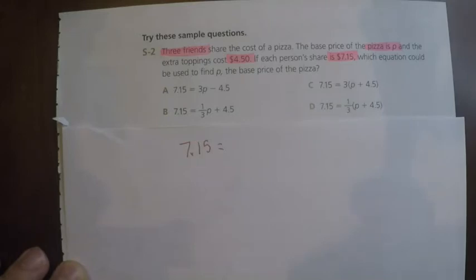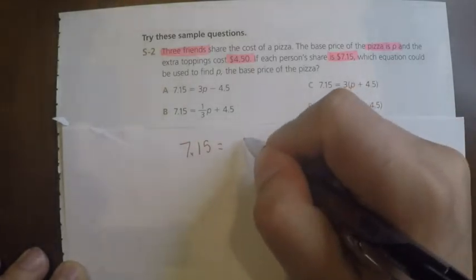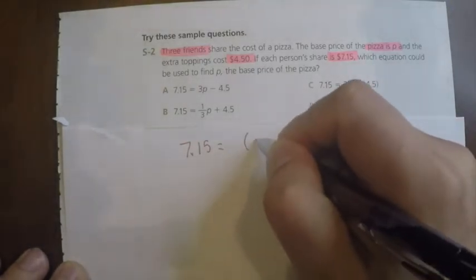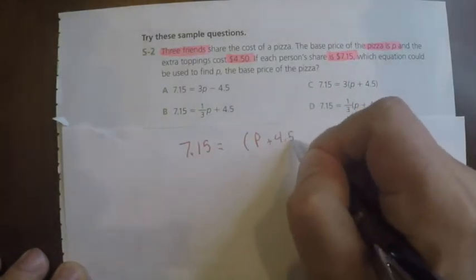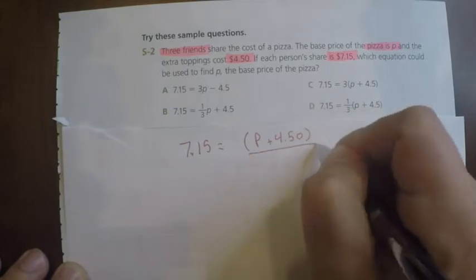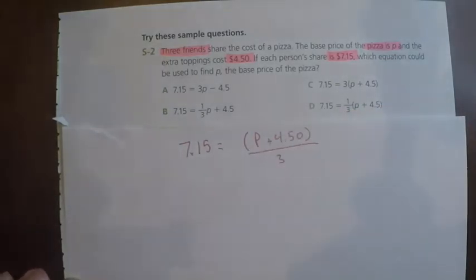So the total cost of the pizza, in parentheses, the base price plus $4.50, divided by 3, we would get our $7.15.